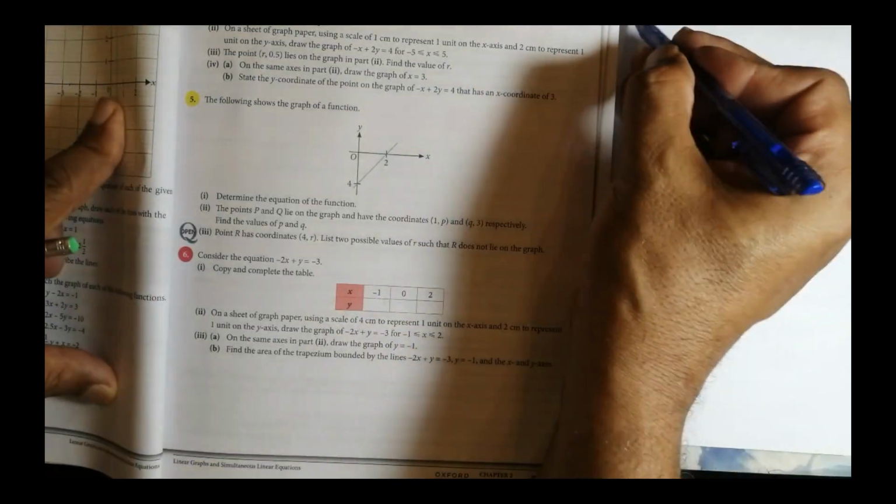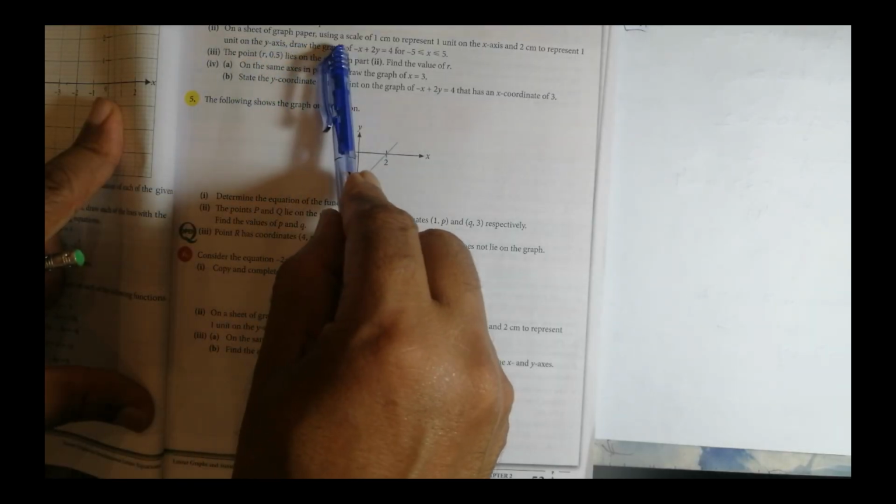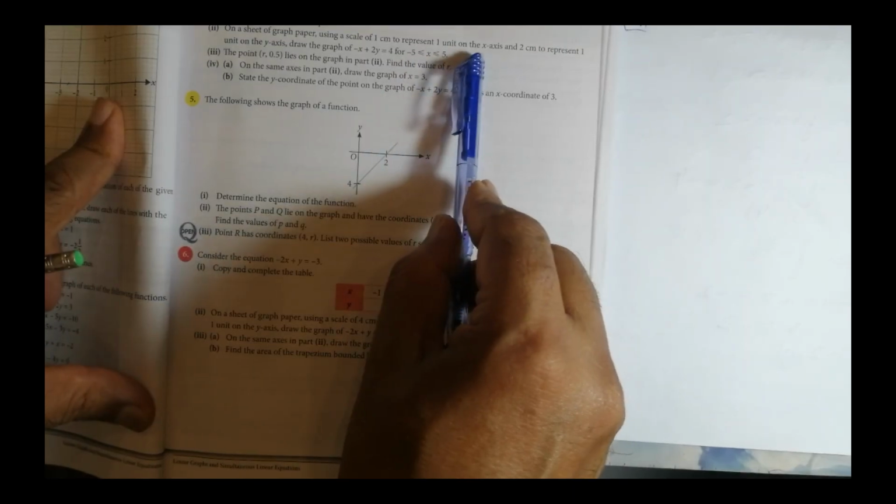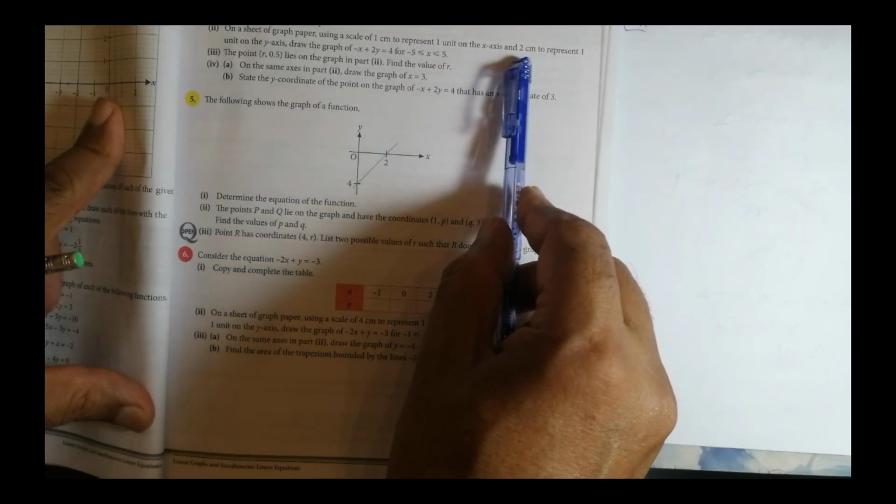Now part 2 of question number 4. On a sheet of graph paper, using a scale of 1 centimeter to represent 1 unit on the x-axis, and 2 centimeters to represent 1 unit on the y-axis. So on the y-axis we need to take 2 centimeters as 1 unit, and on the x-axis 1 centimeter as 1 unit.